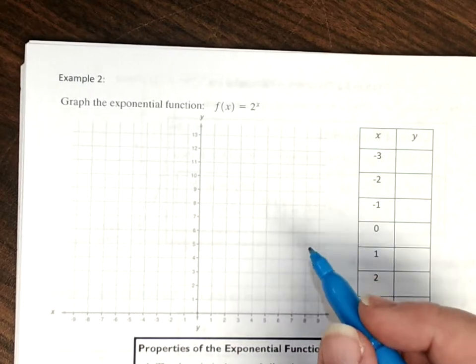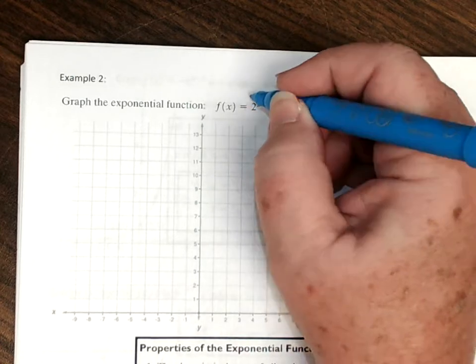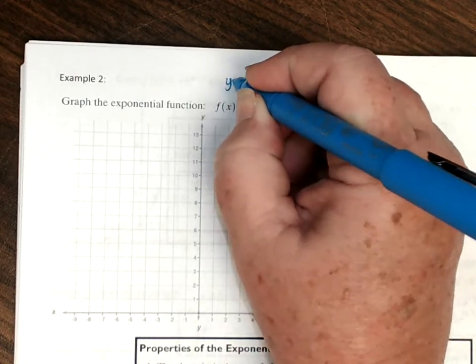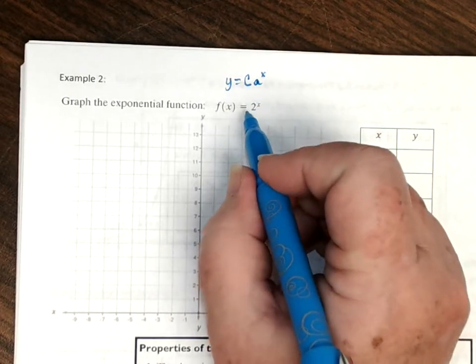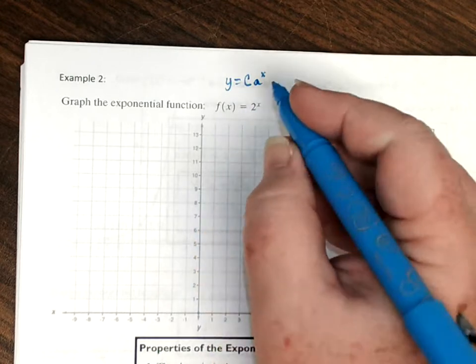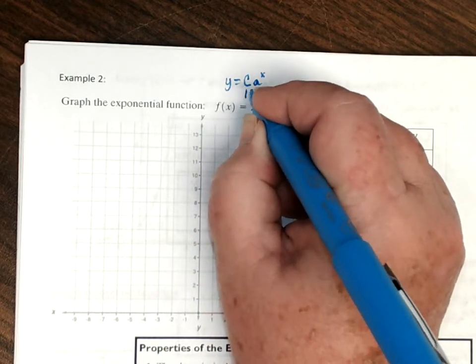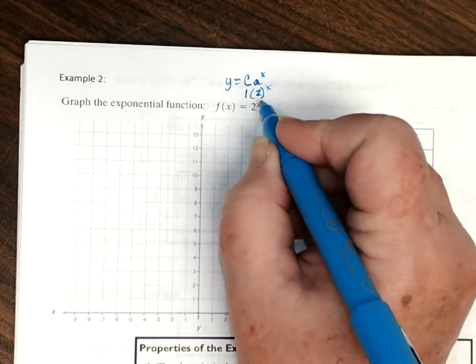So let's take a look at how we would graph an exponential function. First of all, please notice that the form y equals c times a to the x power still holds. But in this problem right here, the c is hidden. In other words, this is 1 times 2 to the x power. So our initial value in this is 1.